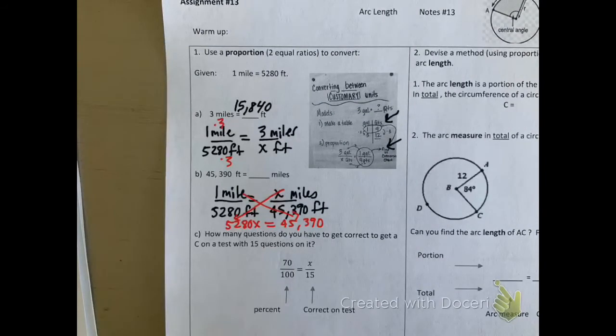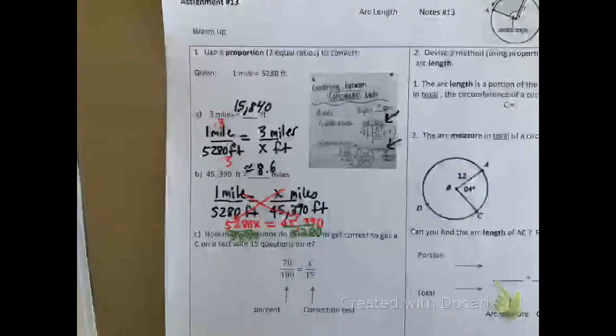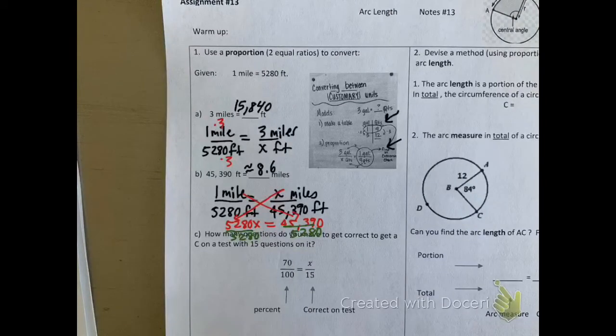One last step to isolate the x: divide by 5280. We're going to round to the nearest tenth, and if you do that, you should get approximately 8.6 miles. So technically, all you had to do was take 45,390 and divide by 5280 in order to convert without having to set up two equal ratios.